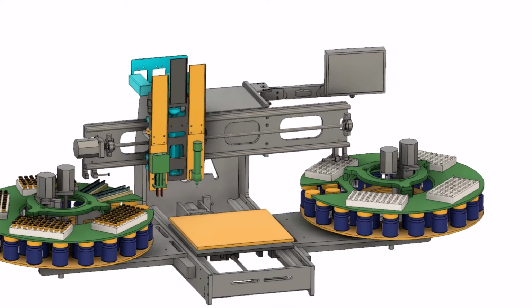The carriage is equipped with a gripper, syringe, and capper. On the work table is placed a ring fixture.